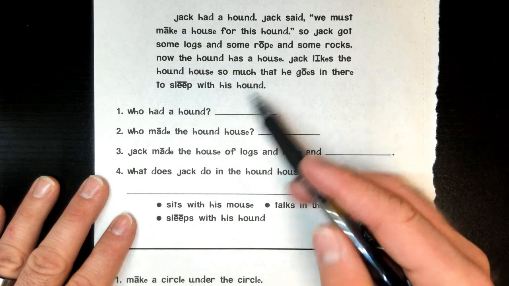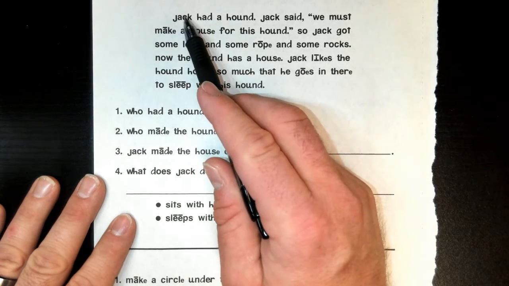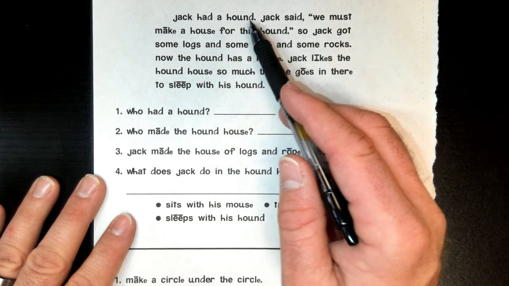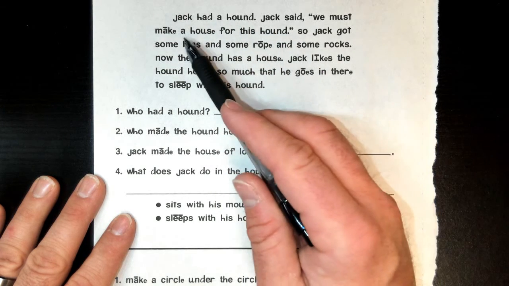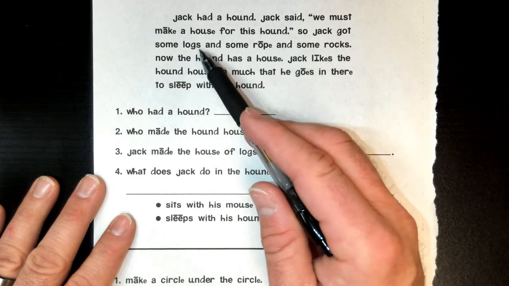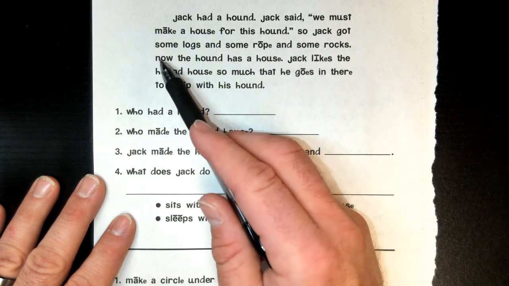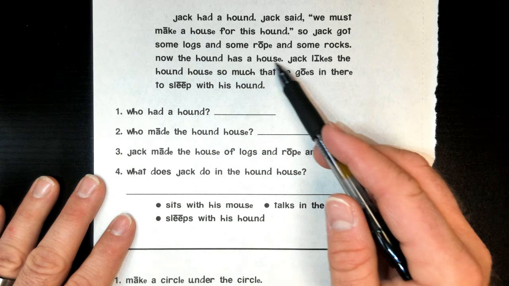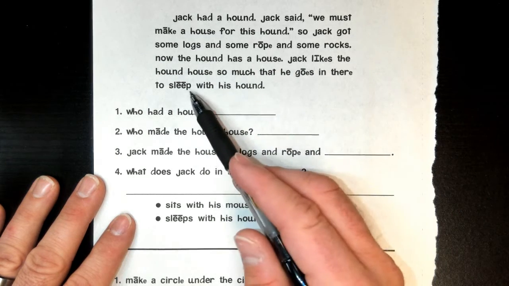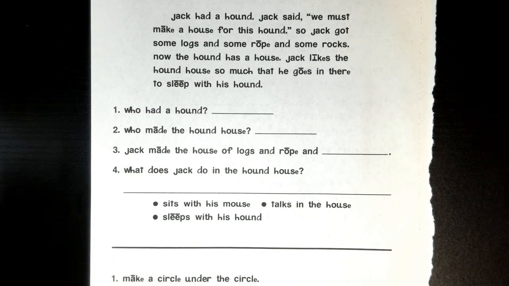Let's go ahead and read that one more time. Jack had a hound. Jack said, "We must make a house for this hound." So Jack got some logs and some rope and some rocks. Now the hound has a house. Jack likes the hound house so much that he goes in there to sleep with his hound. It's a good story. I like that.